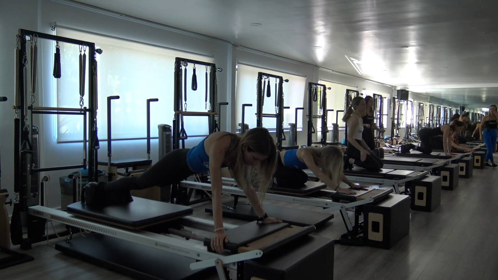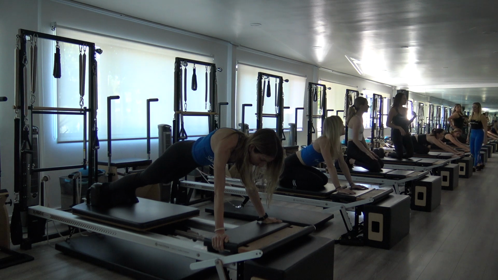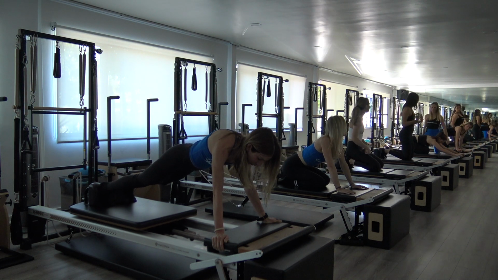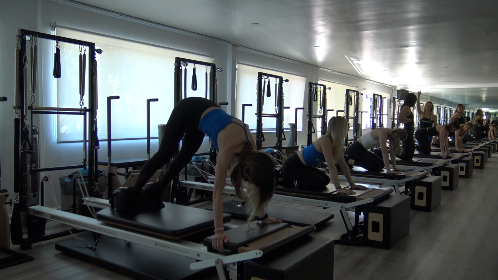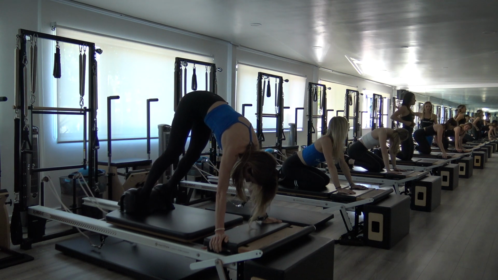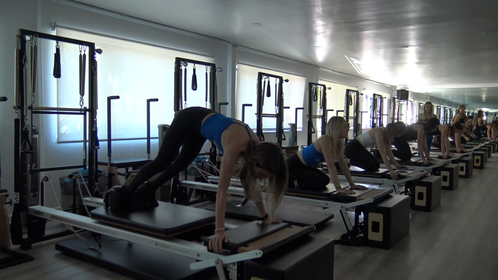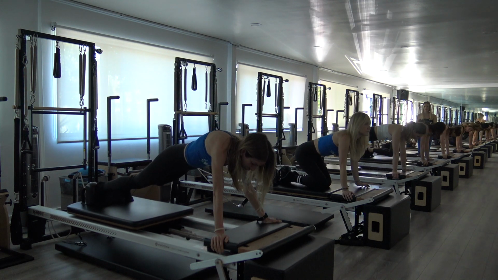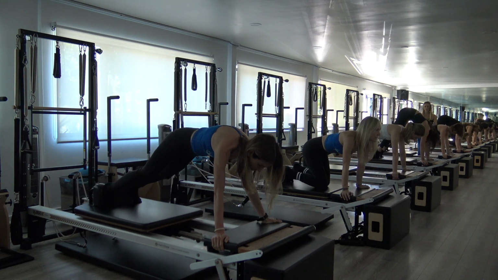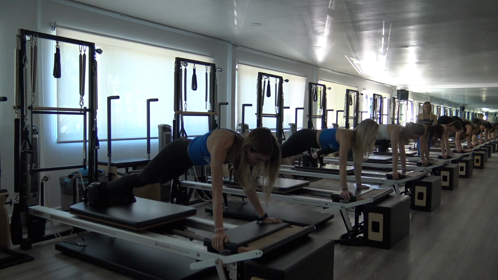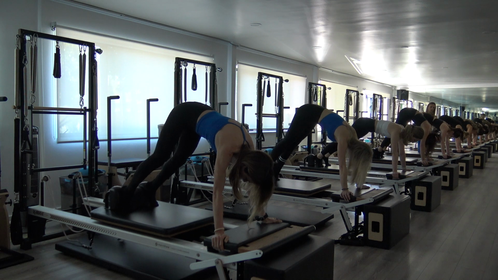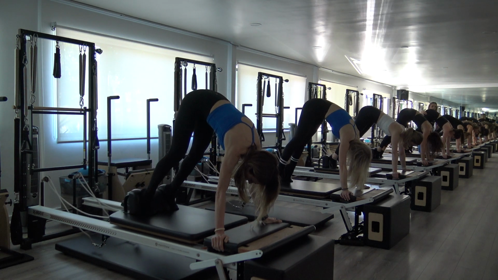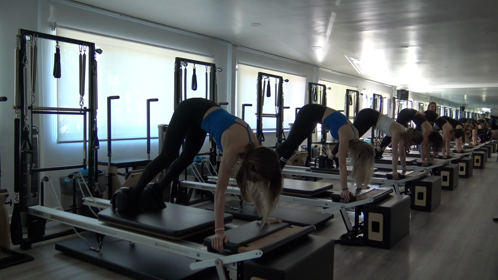All right, so let's come back up. We're going to go into pikes. So we're going to go into a plank, and then we're going to pike those hips up. I want you to squeeze and hold them, feel it at the top, and then go back out. So inhale, exhale, come up into a plank, hold it. Hold the plank for me. Squeeze the core as deep as you can. From there, I want you to scoop the abs, lift, scoop, scoop, scoop. Hold it there, and slow and control, resist back.